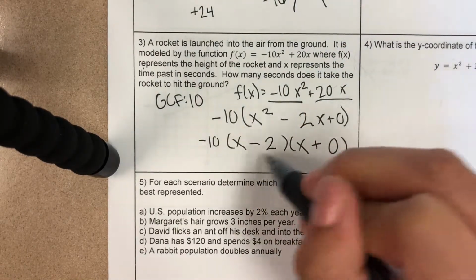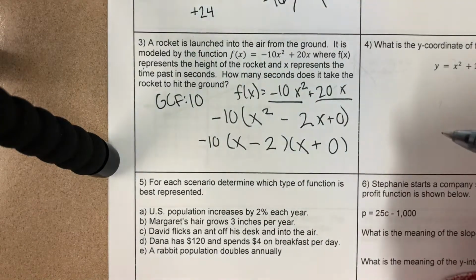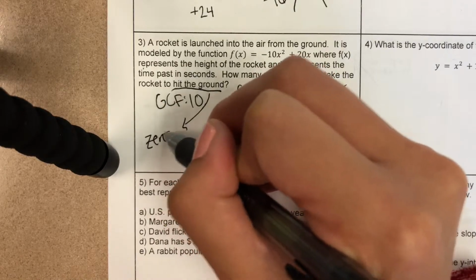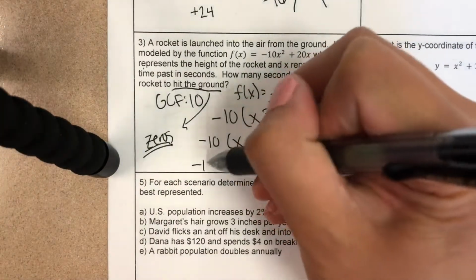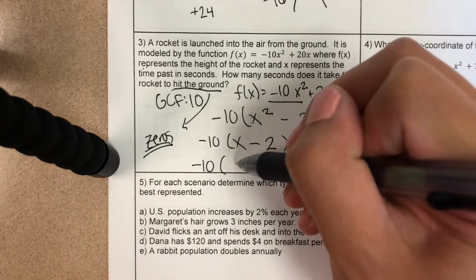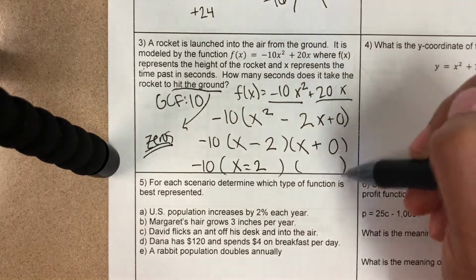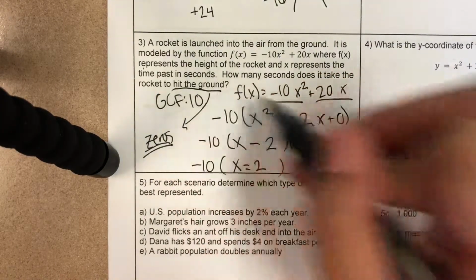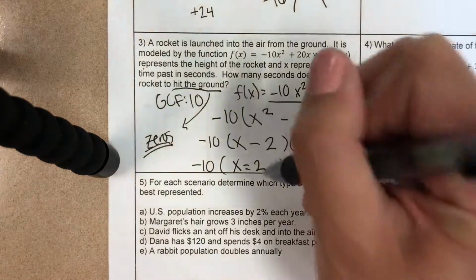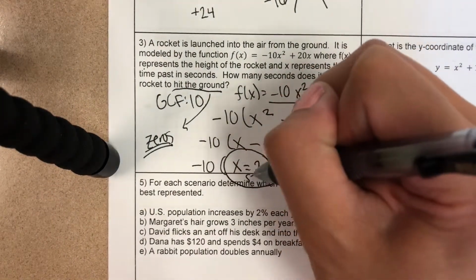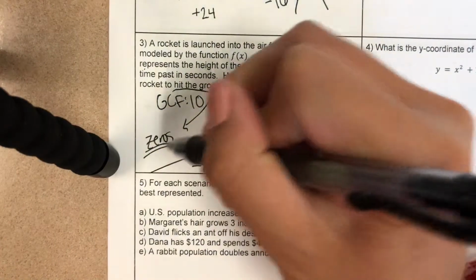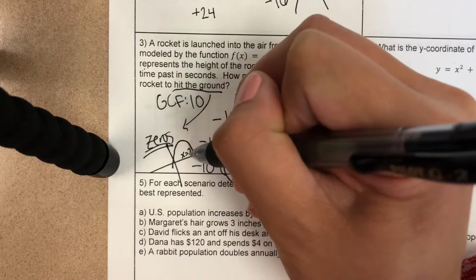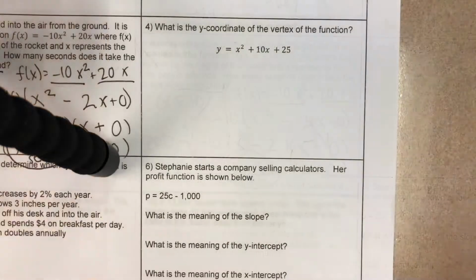So I have my two factors right here, and to find the zeros, because it's hitting the ground, which I know means find the zeros, I do the opposite. So I can keep negative 10 on the outside. Well, this will be x equals positive 2, and for this binomial, it'll be x equals 0. How many seconds does it take for the rocket to hit the ground? It starts off at the ground at 0, and then at 2 seconds, right here, it will hit the ground again. So if I were to imagine that it starts at 0, and then right here, x would equal 2 seconds.